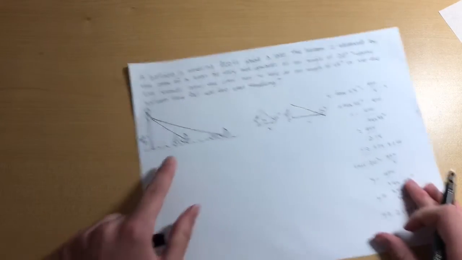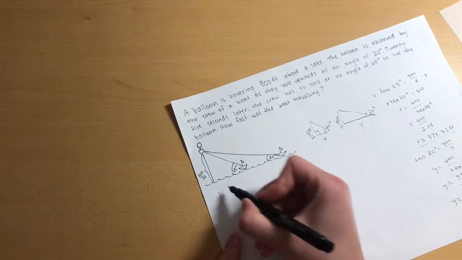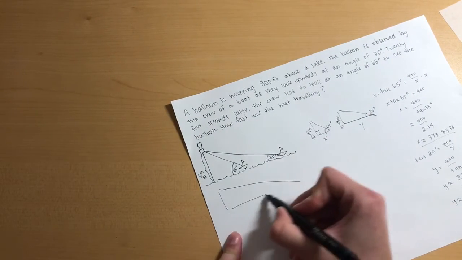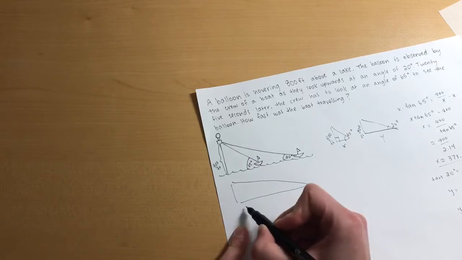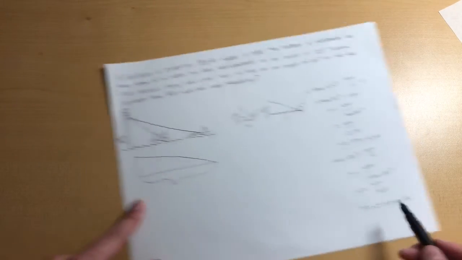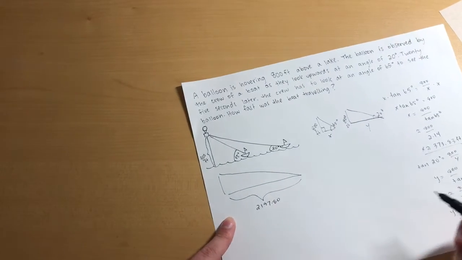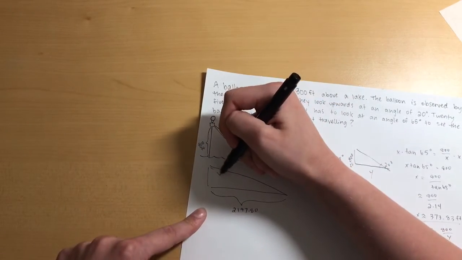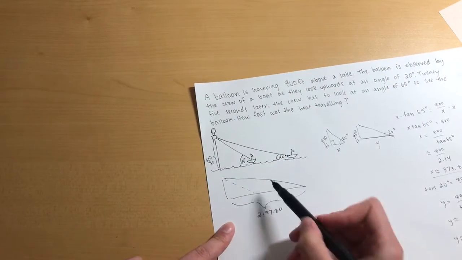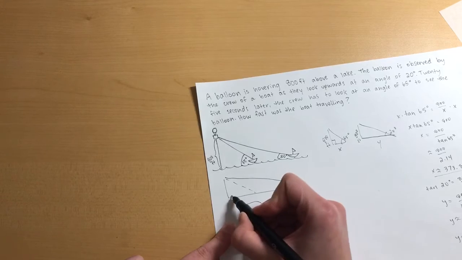We can, if we go to our original diagram and redraw it, we have this entire length, which is 2,197.8. But we also know this, which is 373.83.